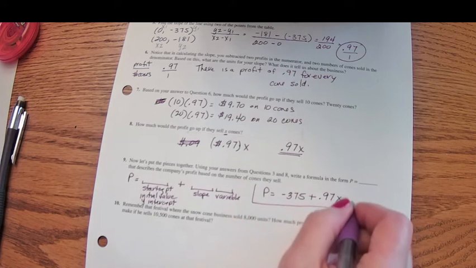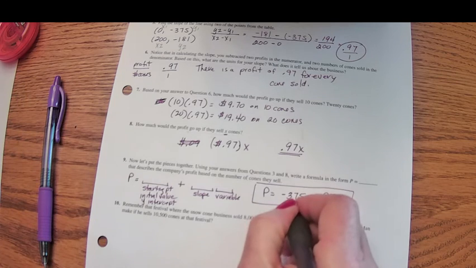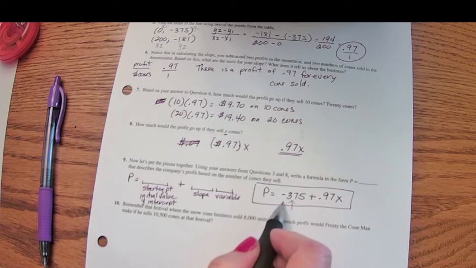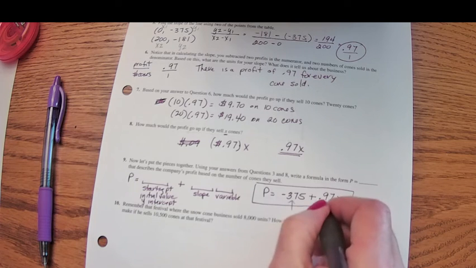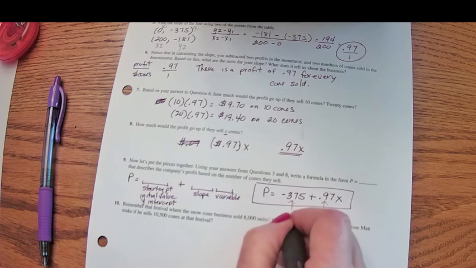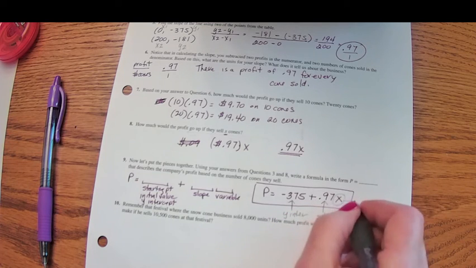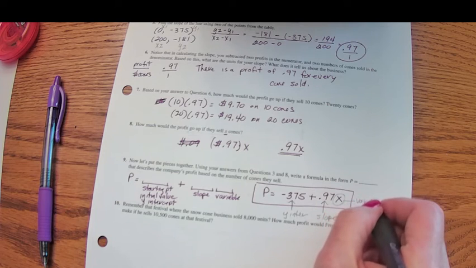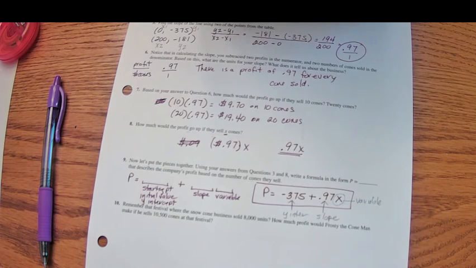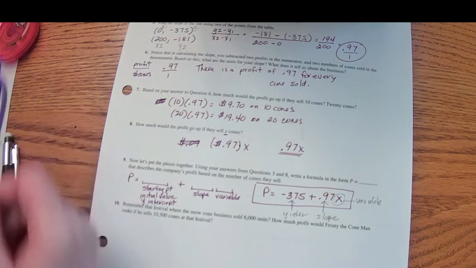That is the equation of your line. This is the y value of the y-intercept when x is 0. This is your slope. And this is a variable. That's the variable that stands for the number of items shown on the horizontal axis.